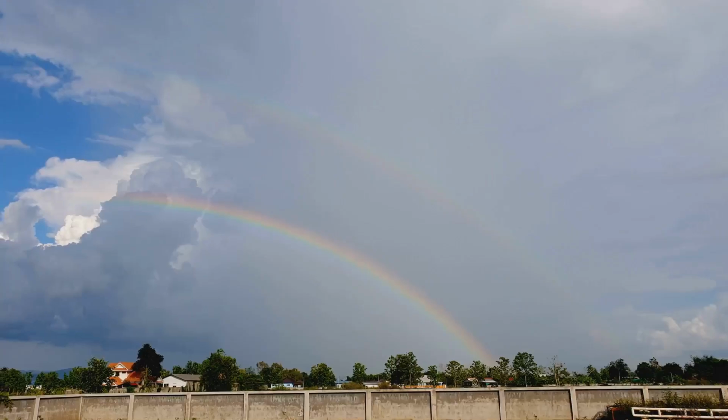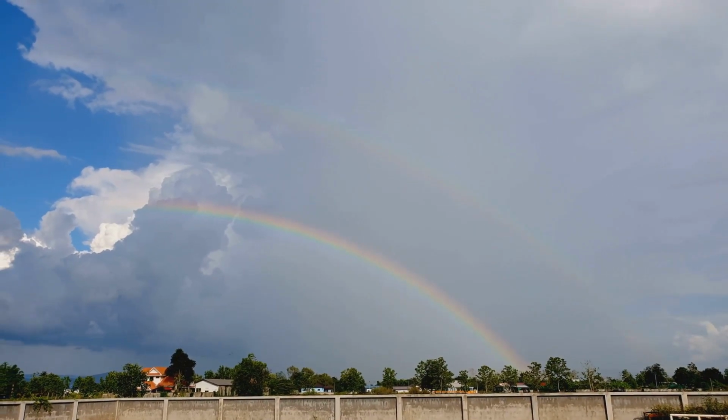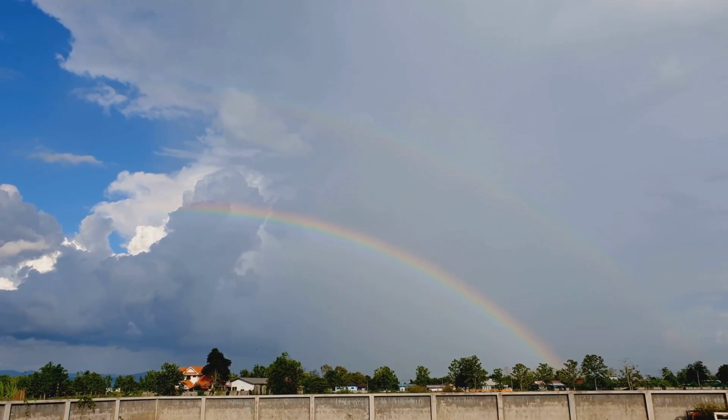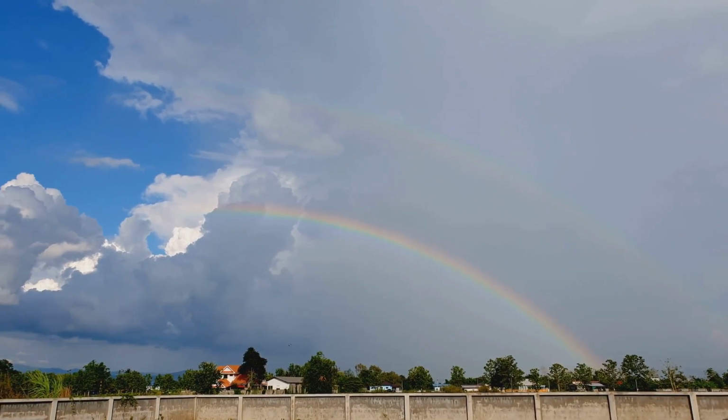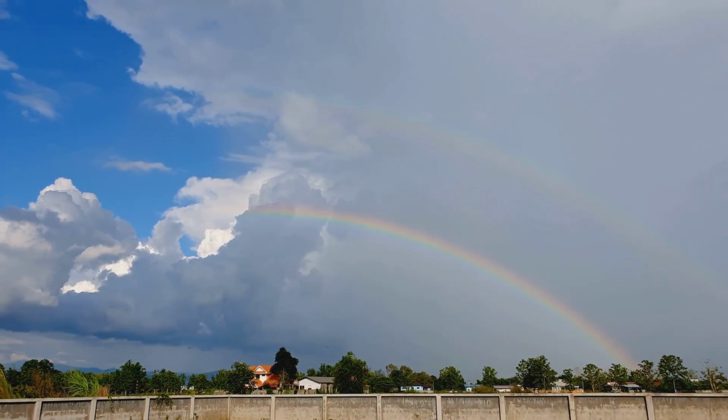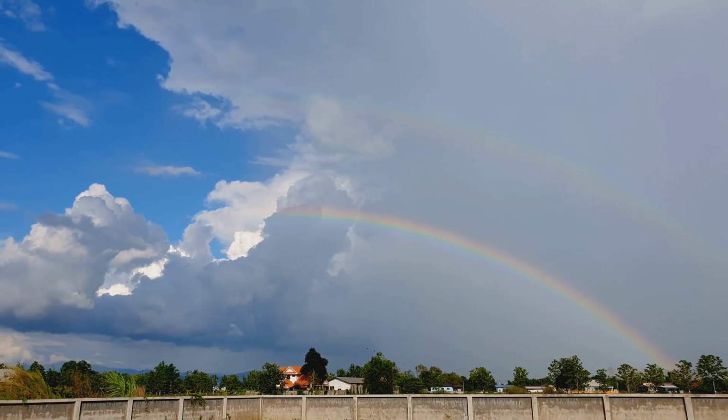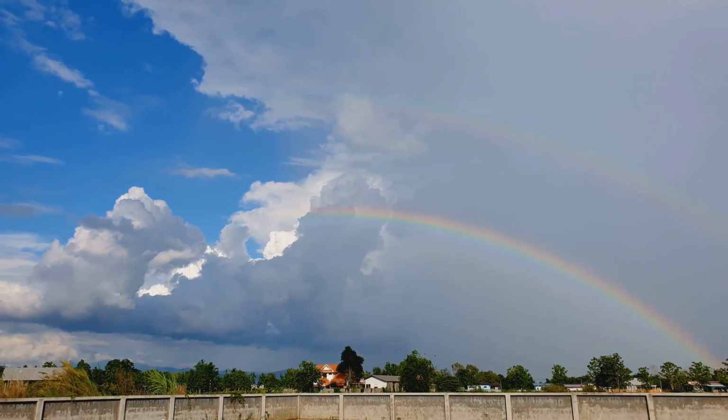The most common rainbows we see are called primary rainbows. These are the bright, vivid arcs that appear after a rain shower when the sun starts to shine again. They form at an angle of about 42 degrees from the anti-solar point, which is the point in the sky directly opposite the sun. This specific angle is what gives the primary rainbow its distinct shape and position.